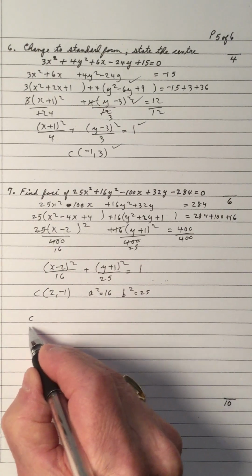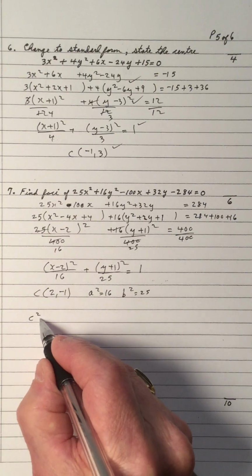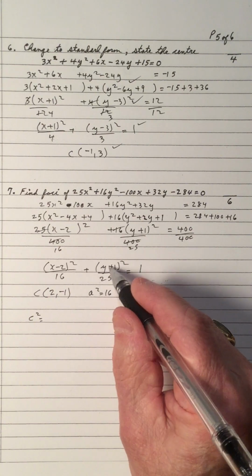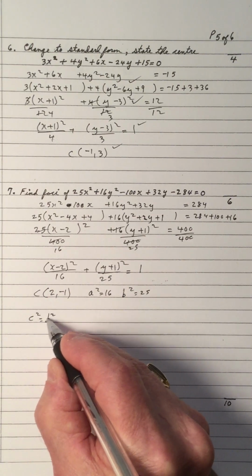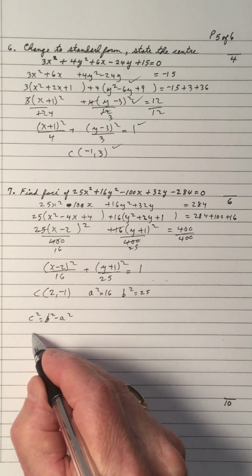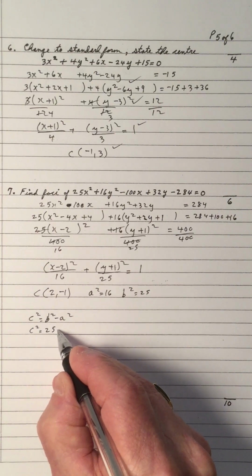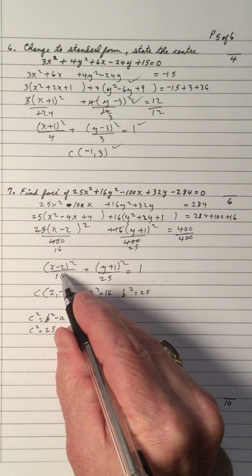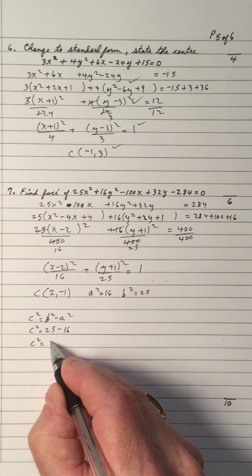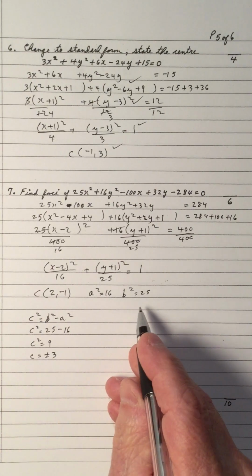So c squared is, and again, the larger one is the y, so this is b squared minus a squared. So c squared is 25, which is b squared, minus a squared, 16. C squared is 9. So c is plus or minus 3.